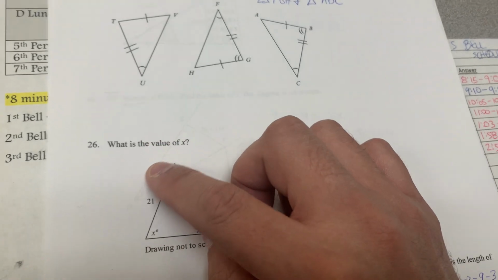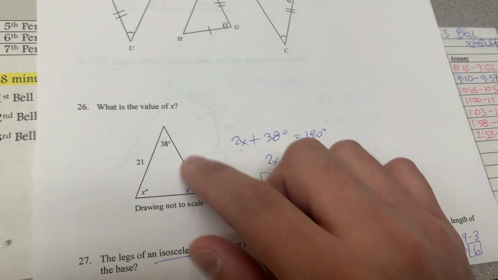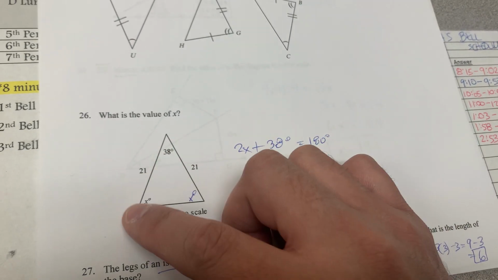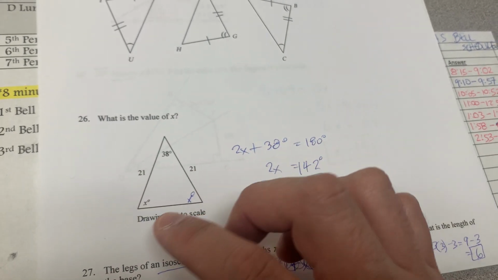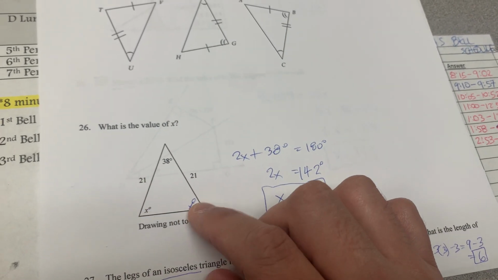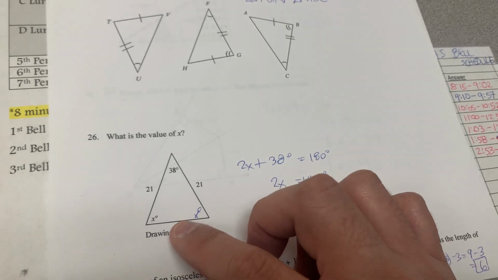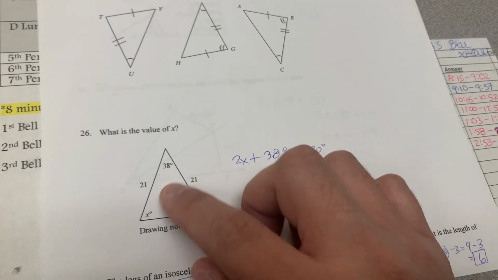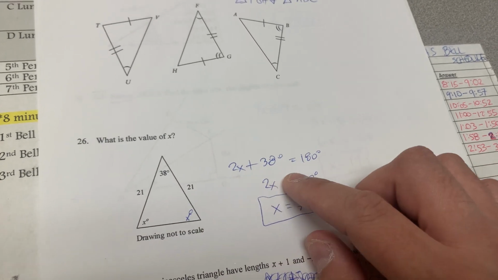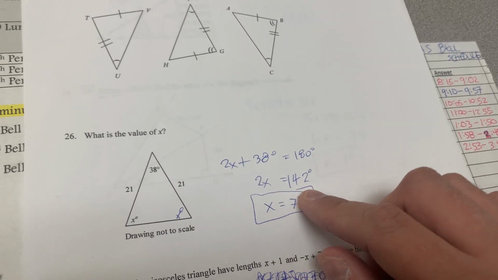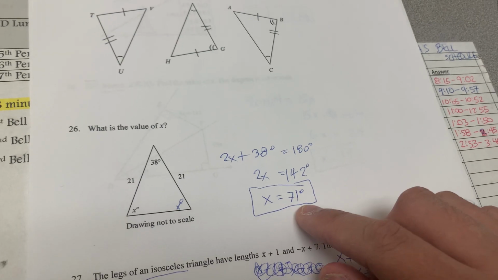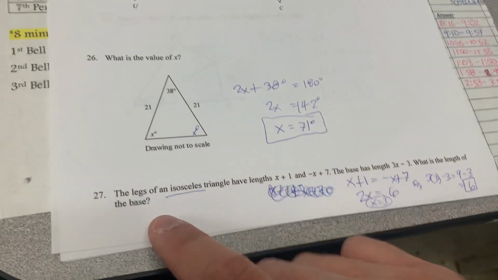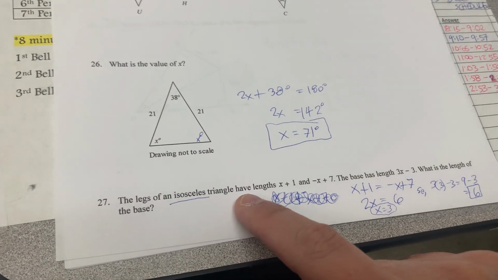Okay, number 26. What is the value of x? Okay, well, they're giving you 38, and this is 21, and this is 21. This is an isosceles triangle. If that's x, this also has to be, I mean, not x, 6x. Okay, so that's x, and that's x, and that's 38. So they all have to add up to 180. So subtract 38 on both sides. I'm going to get 2x equals 142, divided by 2. x equals 71.